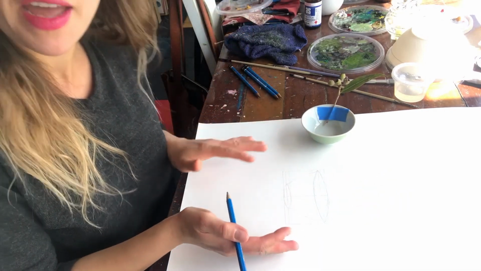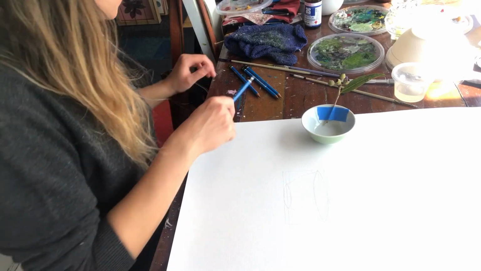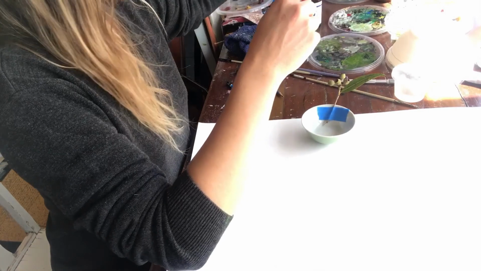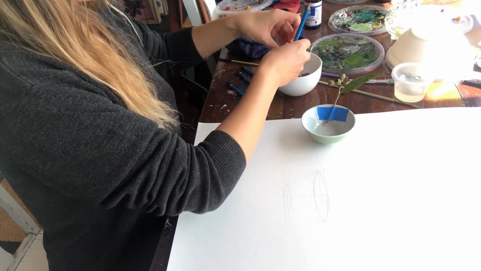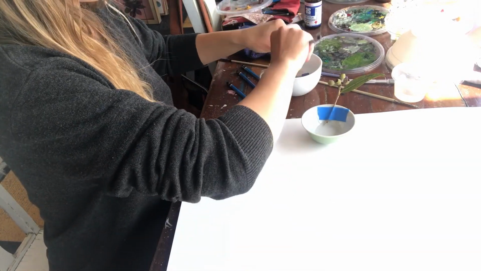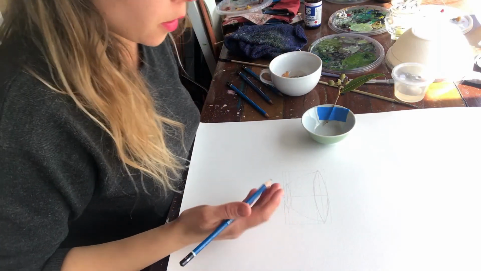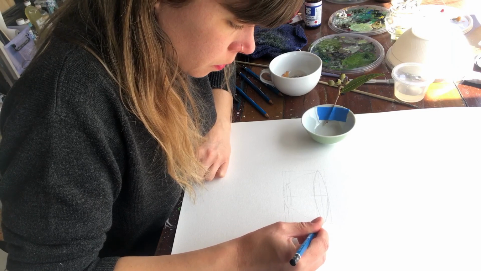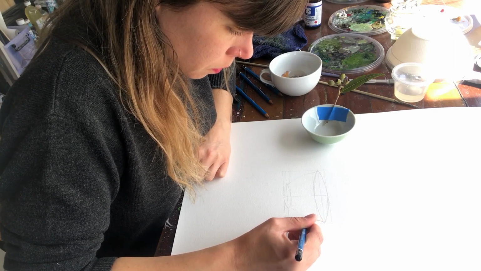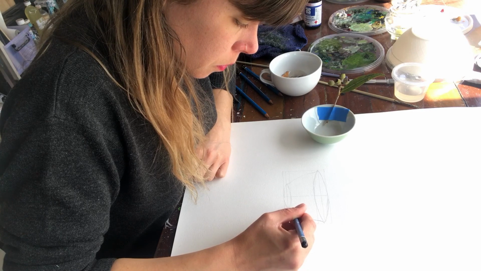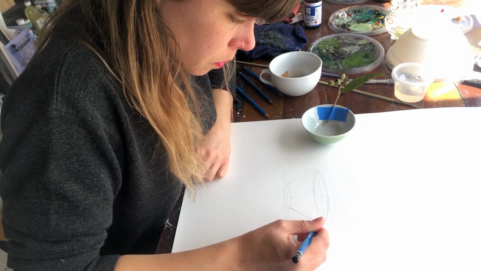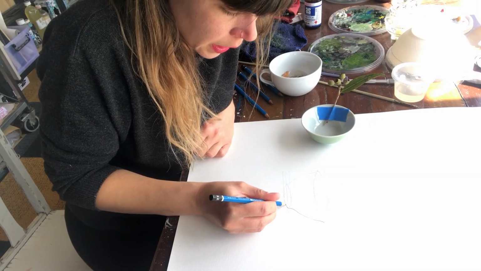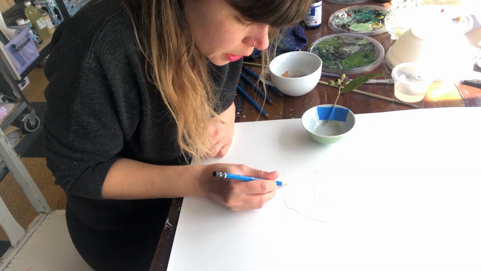All right, now when we're happy with that, then we can start to go over it a little bit darker. So making sure we've got a really nice sharp tip. I'm going to come through and really think about what I can see in the real composition.